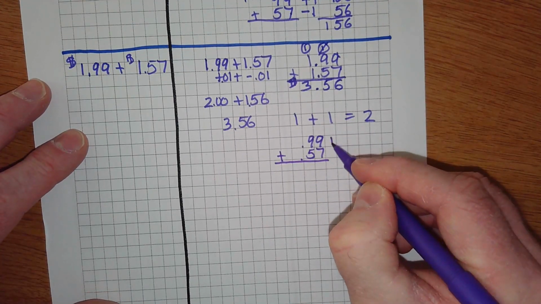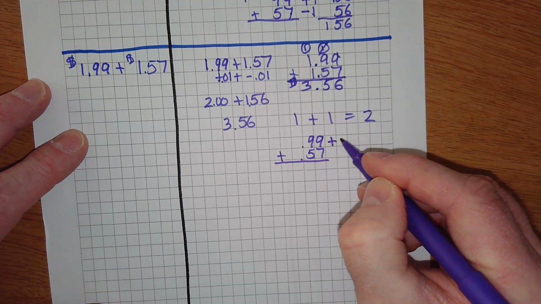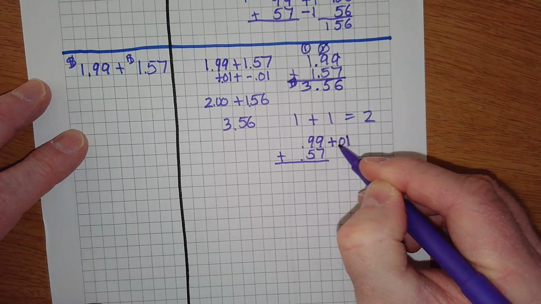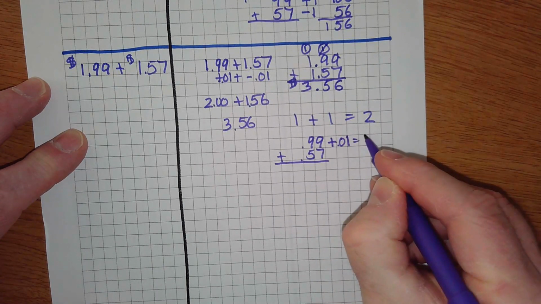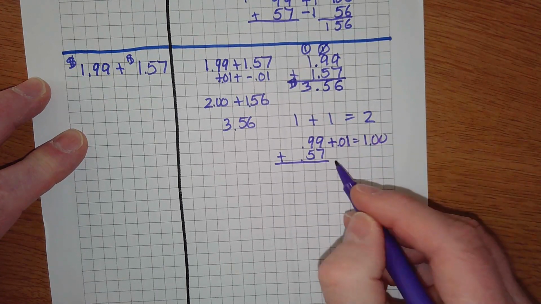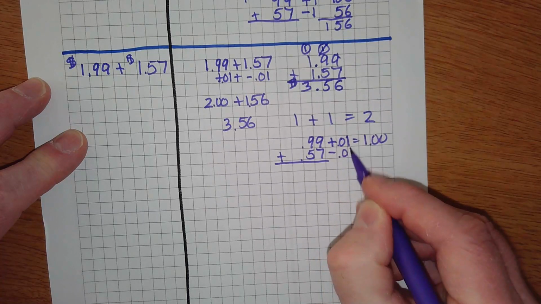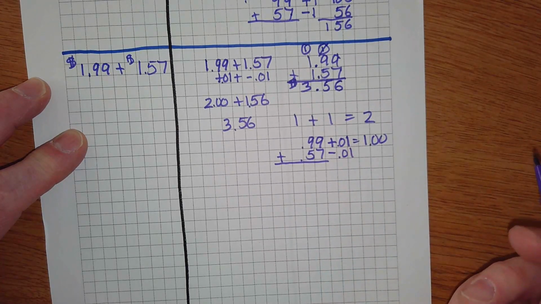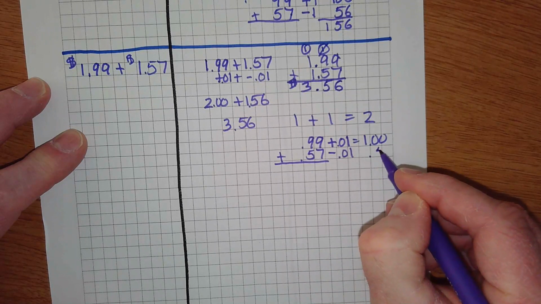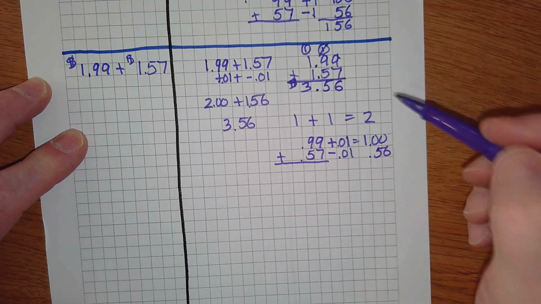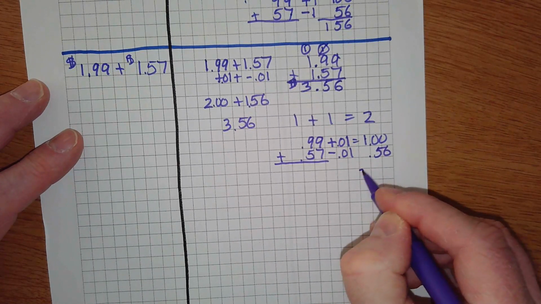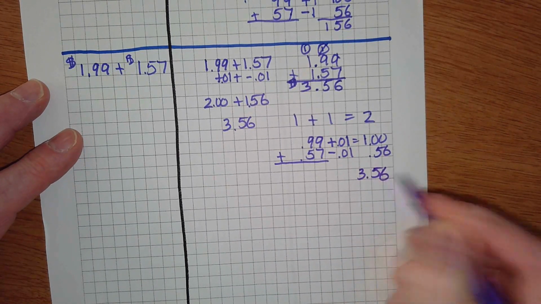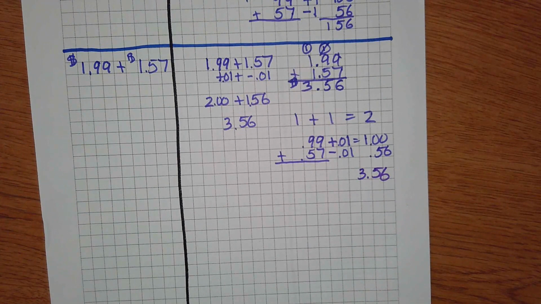So we give the 99 a cent, that's 0.01, and that changes it to $1. And we took away a cent, 0.01, and that left 56. Then we have 2 plus 1 plus 56, which equaled $3.56. So it's similar, but a little bit different.